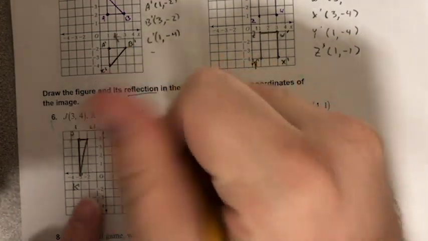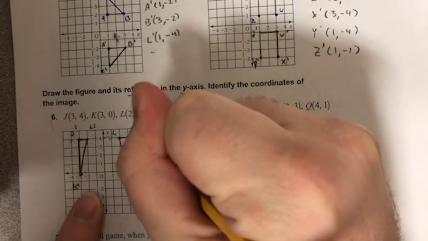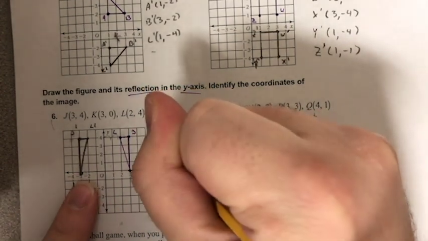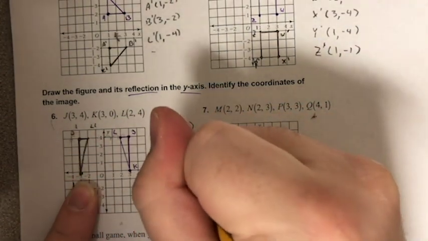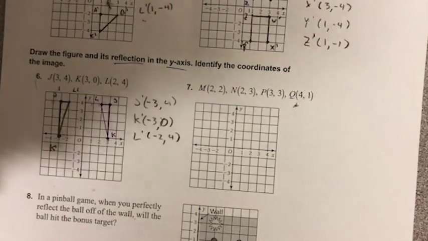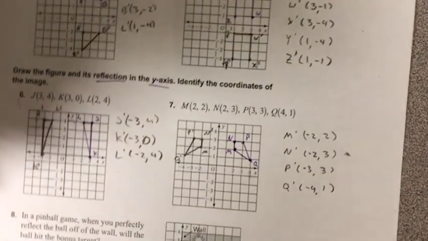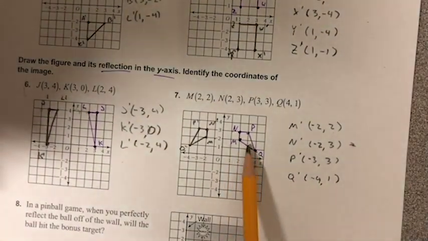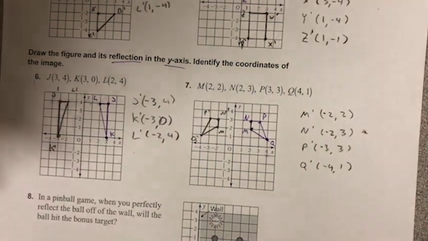My J prime happens to be negative 3 and 4. K prime is going to be negative 3 and 0. And then my L prime is going to be negative 2 and 4. All right, so why don't you try 7 on your own? So this should be what you've got. This was your original picture. This is your reflection, and here are your prime points. You can check that yourself.